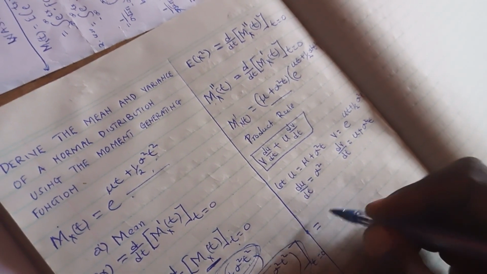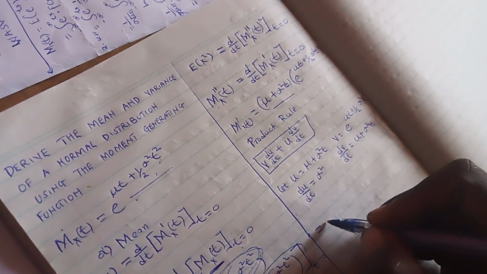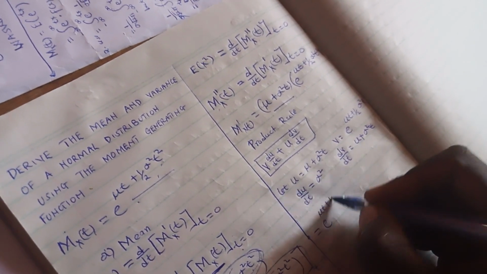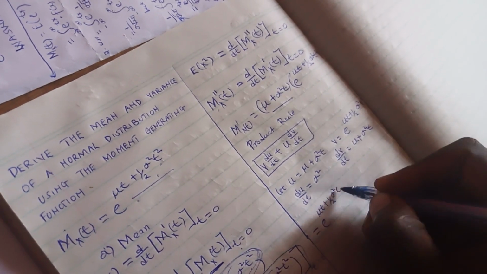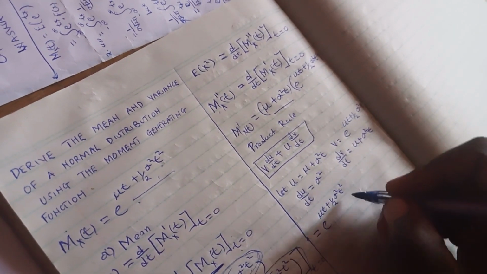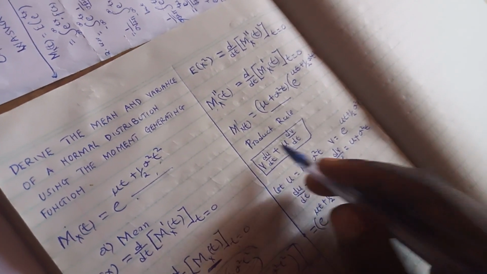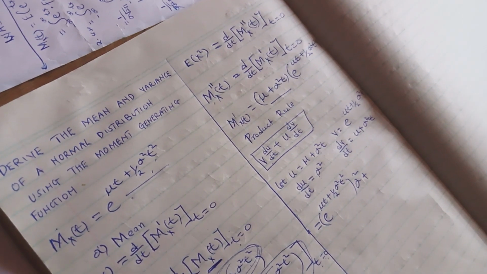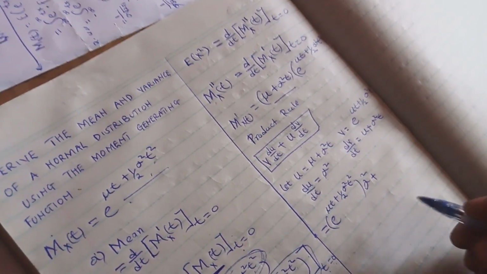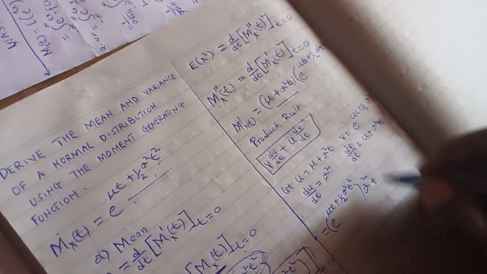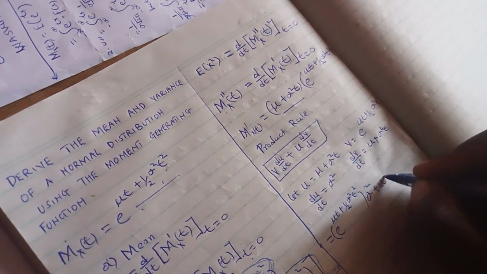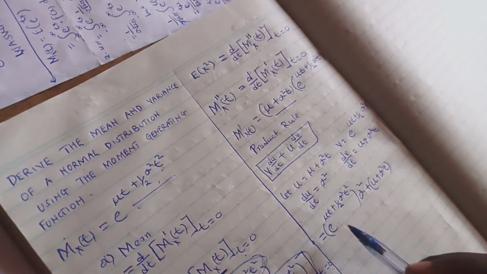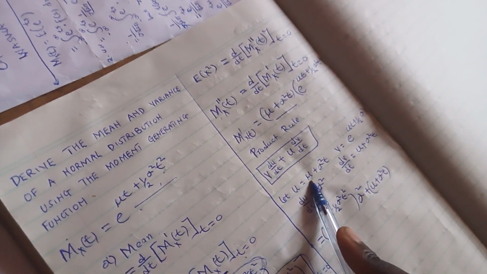Then it's going to be v, which is the exponent mu t plus a half sigma squared t squared, multiplied by du over dt, which is sigma squared, plus u, which is mu plus sigma squared t, this one is our u.